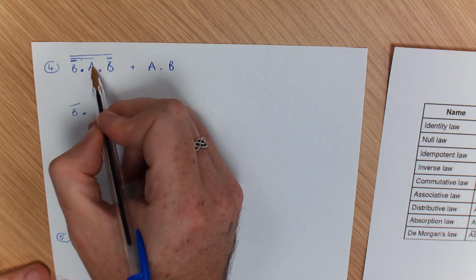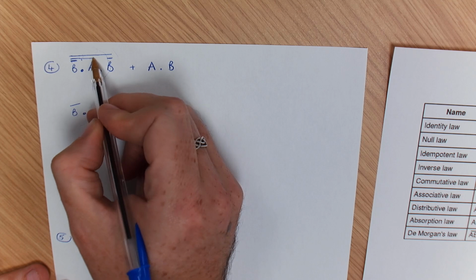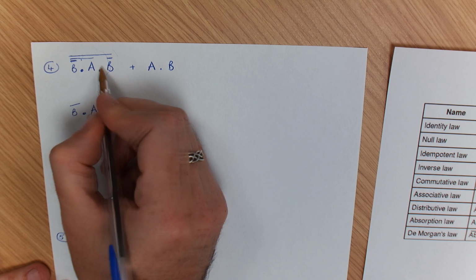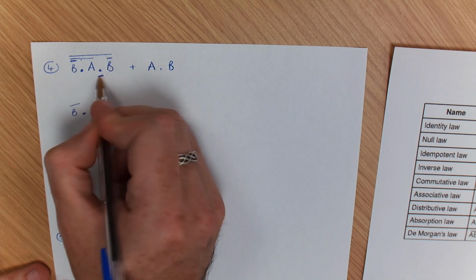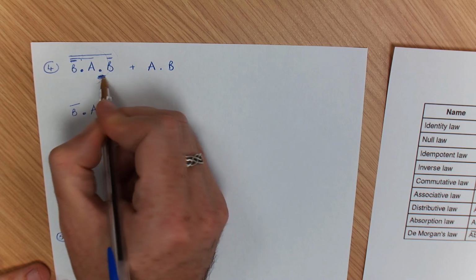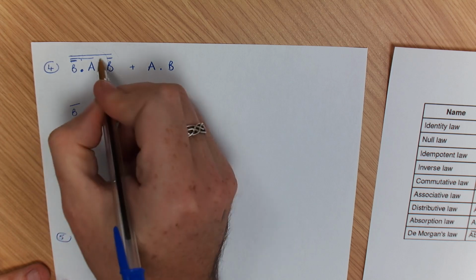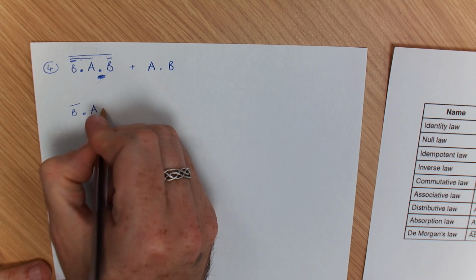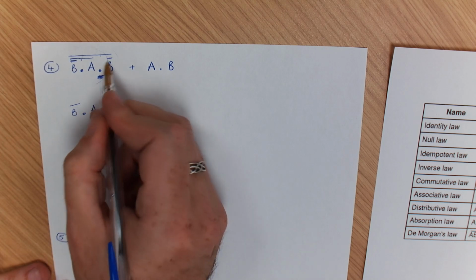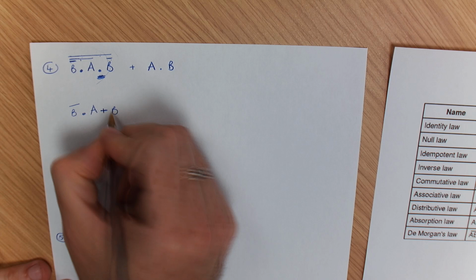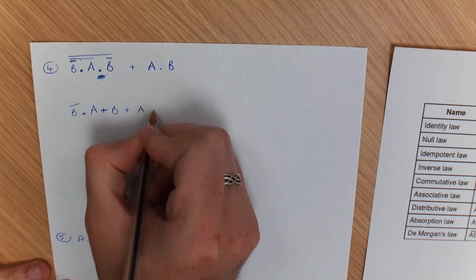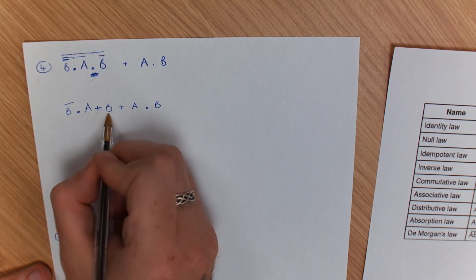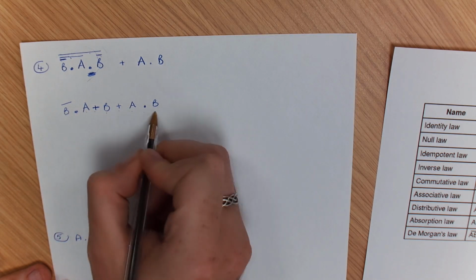Again, we've got an A, so we not the A and we take it back to how it was. You'll notice that there is nothing above this sign here. Okay, so there's nothing above this and because of that, what I'm going to do is flip the sign. So I'm going to do A plus not B becomes B plus A dot B. So I've got not B and A, or B, or A and B.